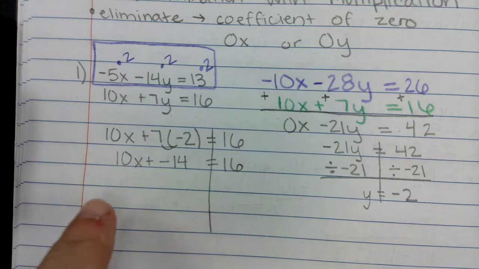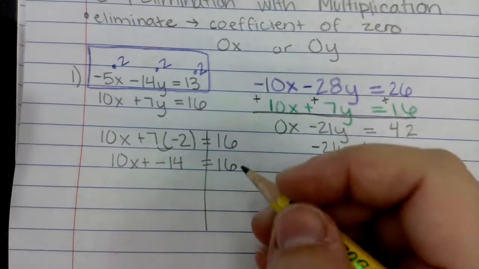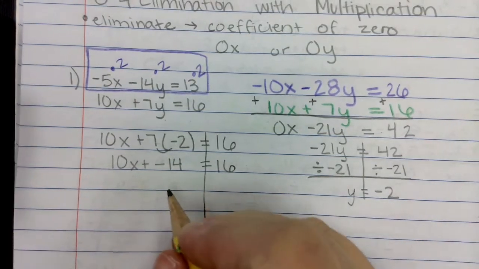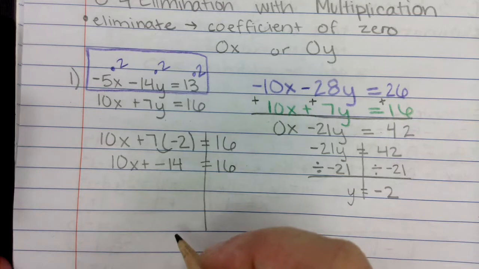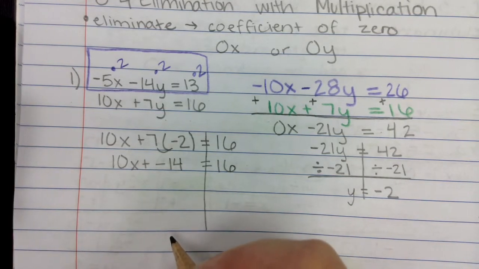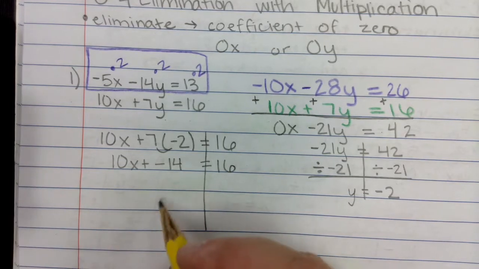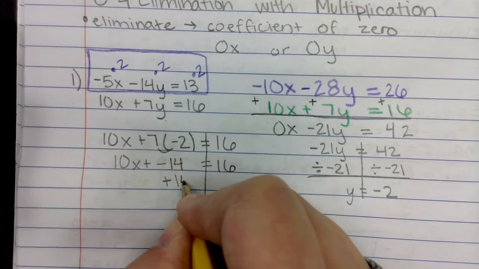Good. How do we undo adding negative 14? We could minus a negative 14. That can get you a little tricky with all the minus and negatives. What's another way to undo adding a negative? Add a positive, yeah. That's what I like to do, because otherwise there's too many negatives, it gets a little confusing to me.